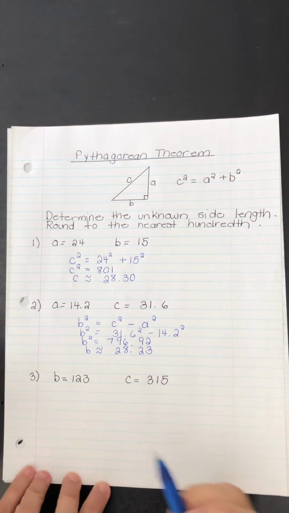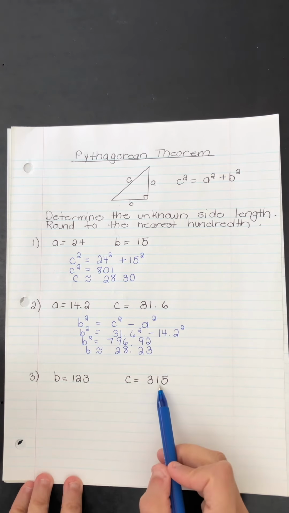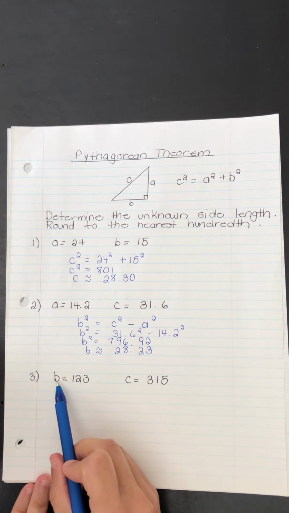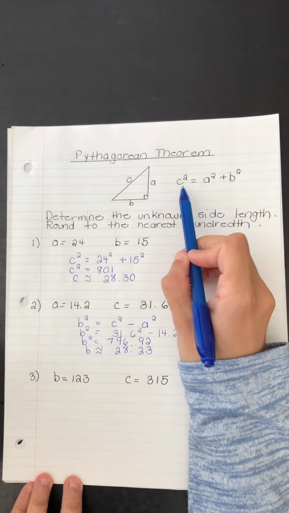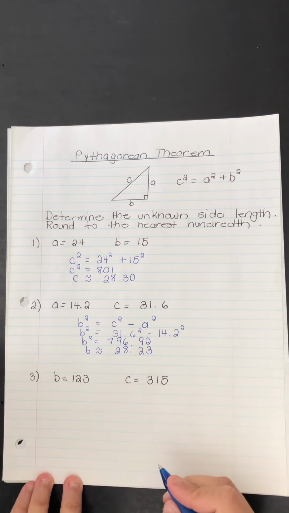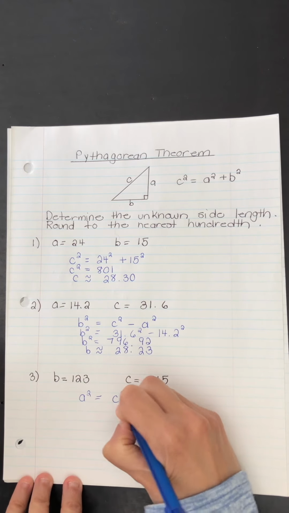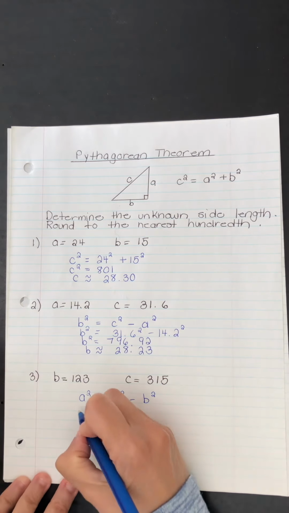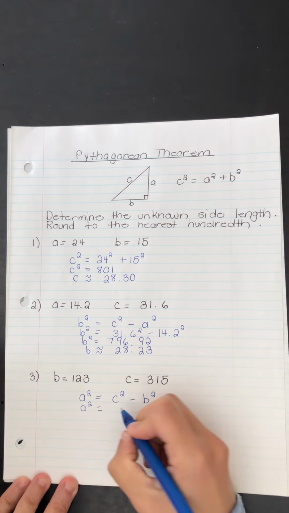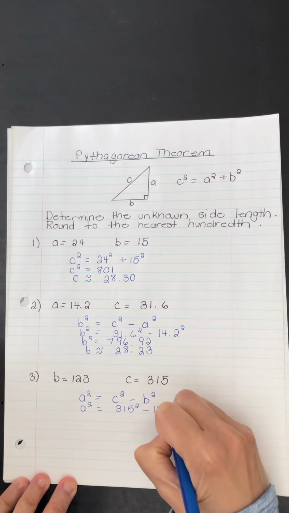Okay, question 3. This situation is exactly the same when you're trying to solve for A. So here we're given both B and C. Rearranging for A will mean subtracting B squared from both sides of the equation. So we end up with C squared minus B squared is equal to A squared. So this is 315 squared minus 123 squared.